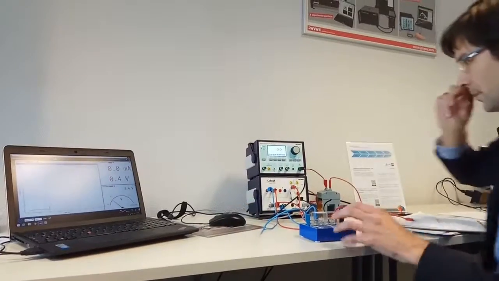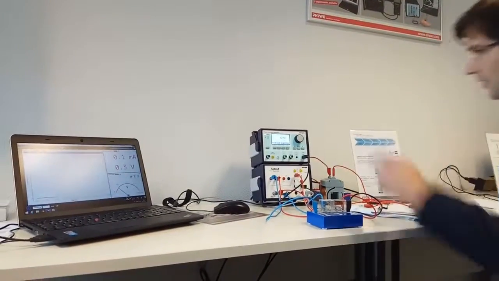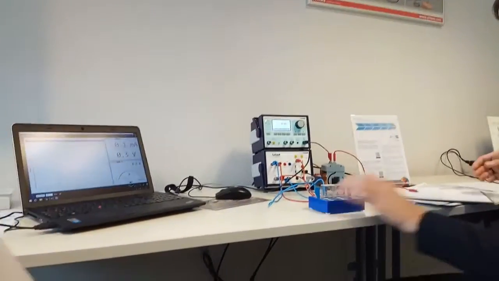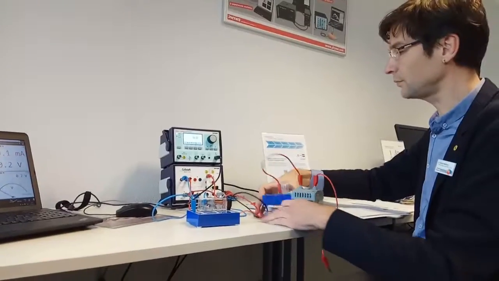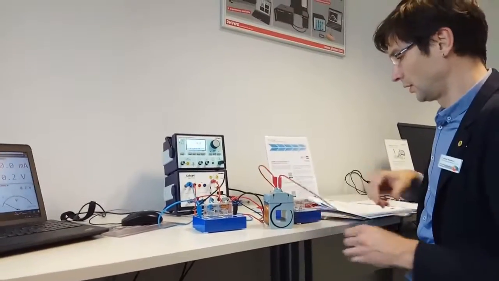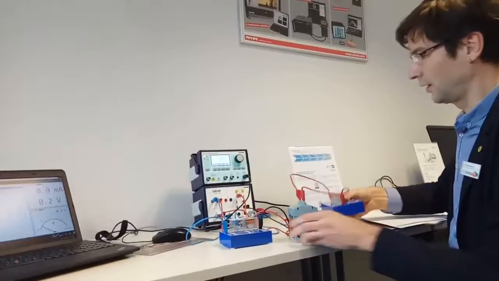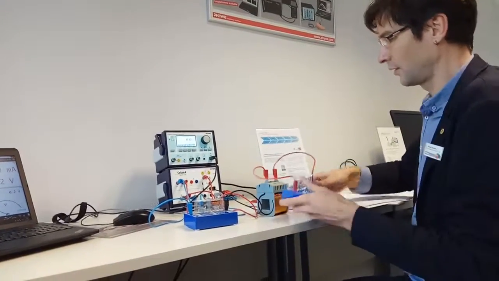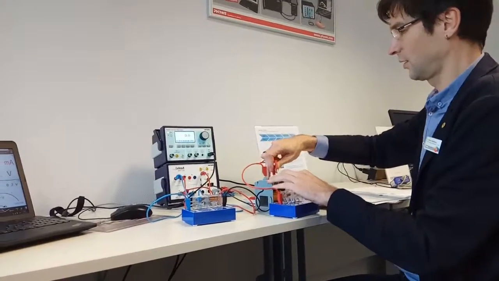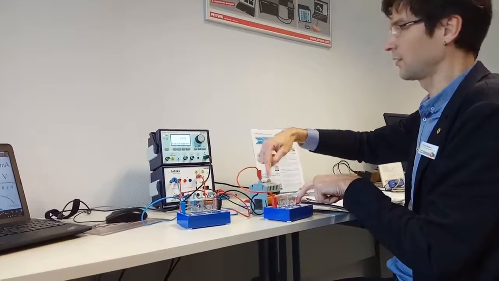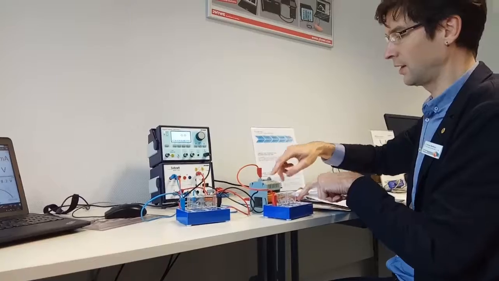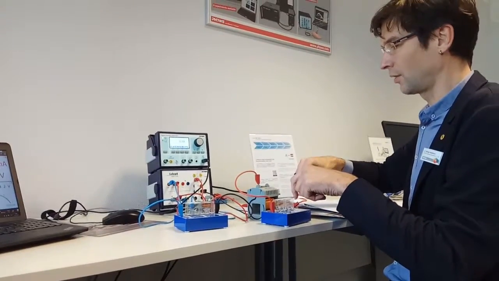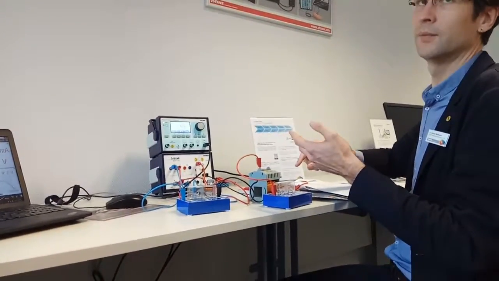Okay, but why do I need this function generator? This is your RLC circuit, and then you have to put a signal from the function generator on this, and then you have to measure your current and your voltage.